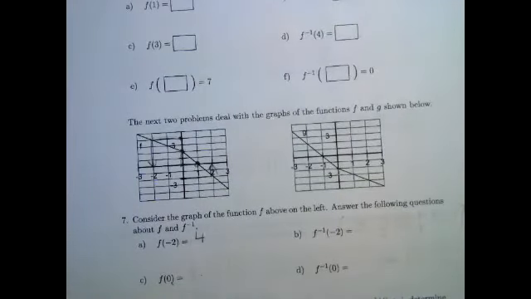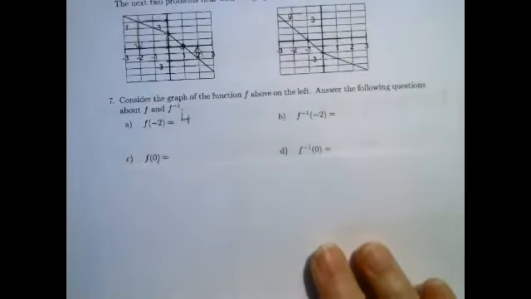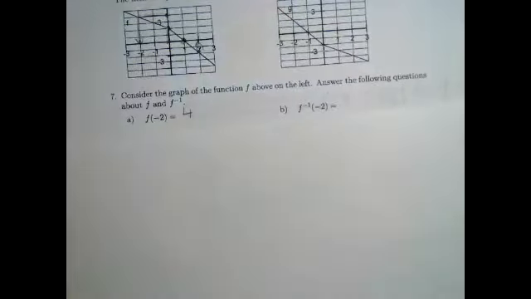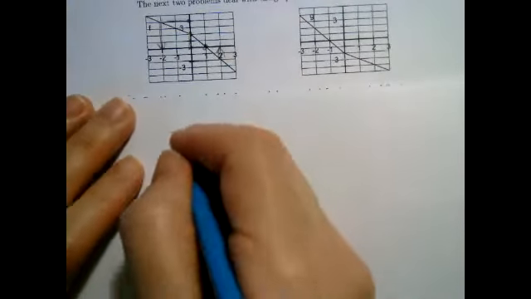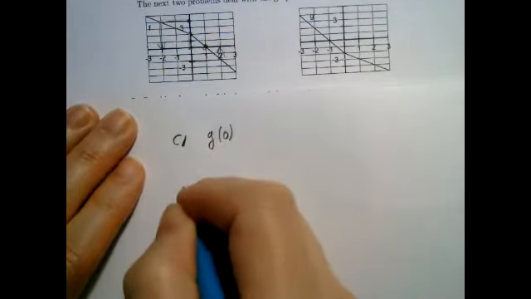So you guys should have the book, and this is my graph. And the question is, just the graph in front of you, and I'm going to put the question. So before I do E and G, which is not very hard, I'm going to do C. What's G of 0?